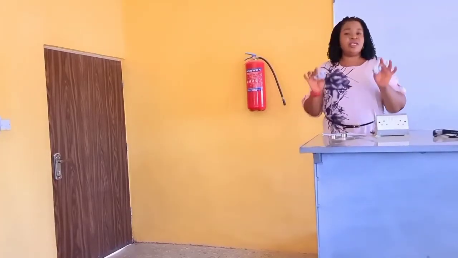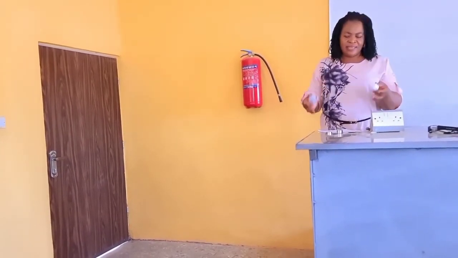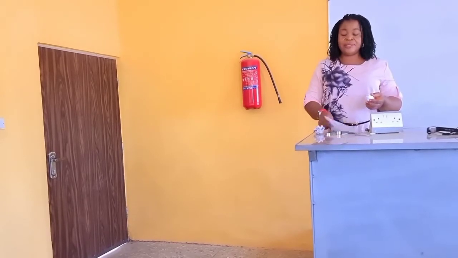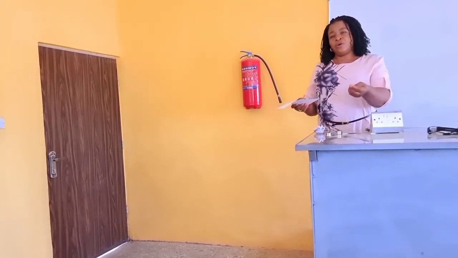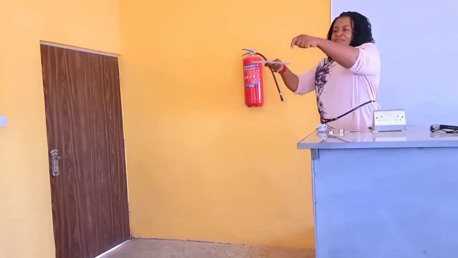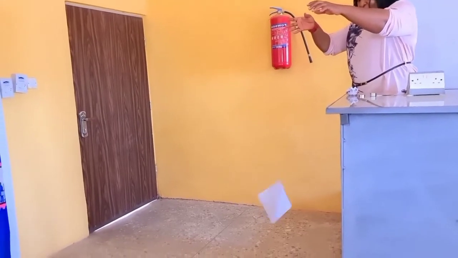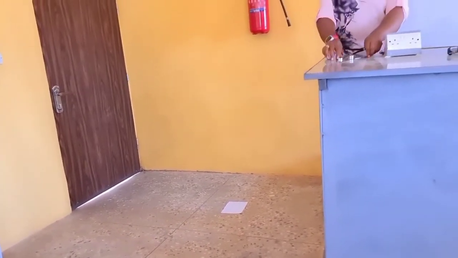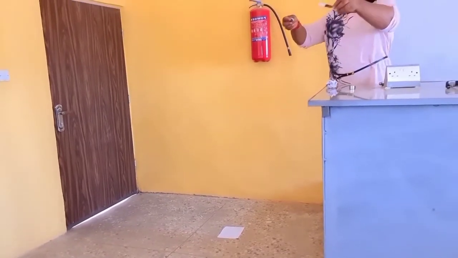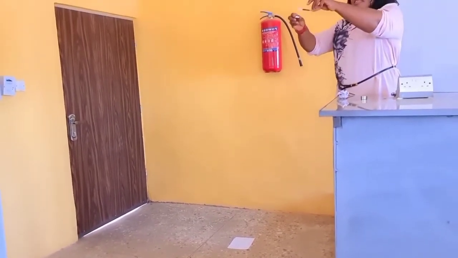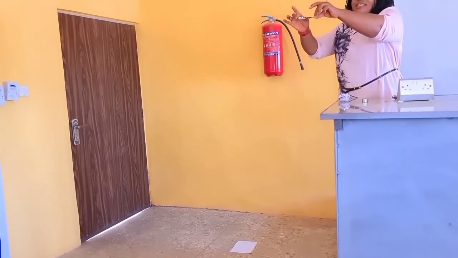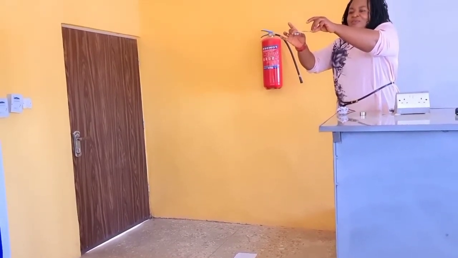Freely falling bodies. Let's see what will happen. Now, I have crumpled paper and uncrumpled paper. Let me release the two of them and see which one will hit the ground first. And then here I have the feather and the weight. Let's see.